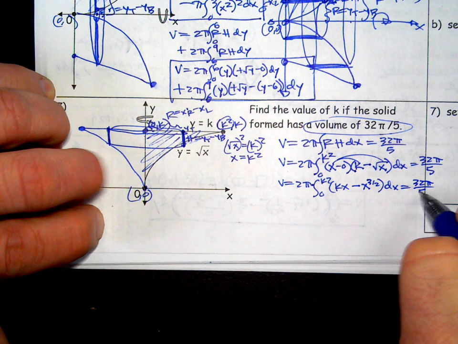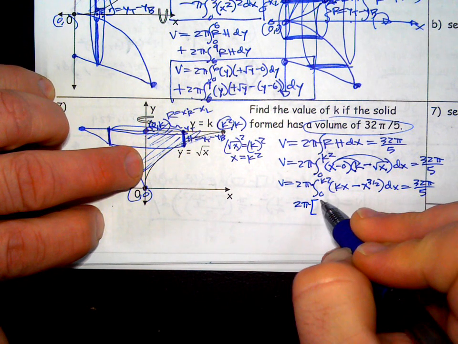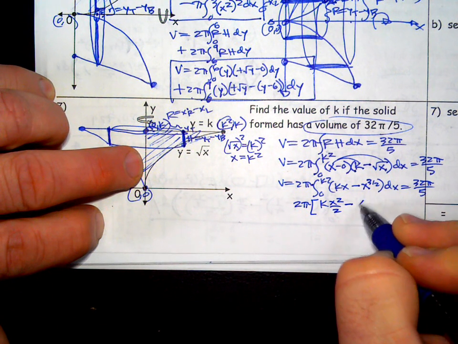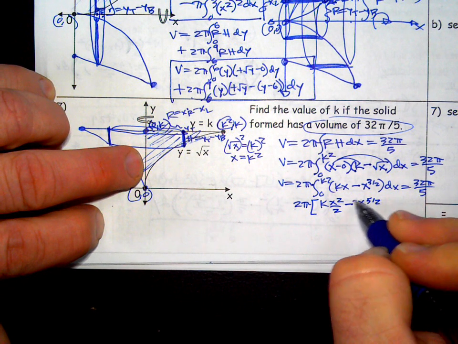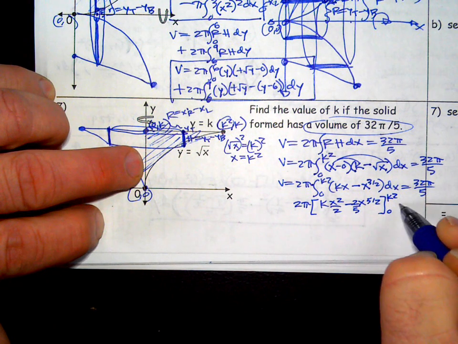And then we're going to integrate it, 2 pi, so it's going to be k, the k is just a number, x squared over 2 minus x to the 5 halves divided by the new exponent, 2/5, 0 to k squared.